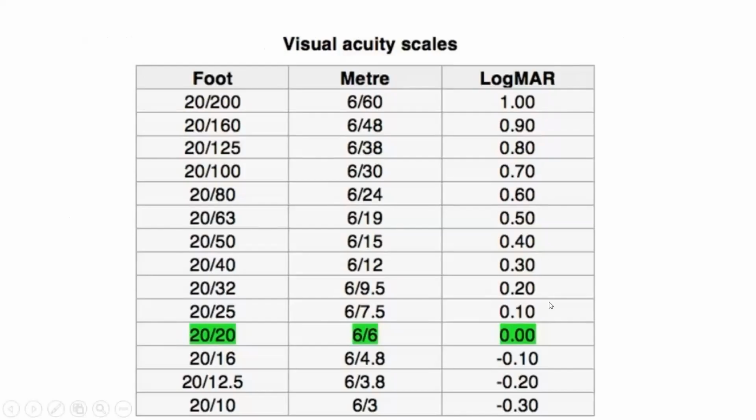So when you see the logMAR value, it is 0.00. Okay, 0 in logMAR means good visual acuity, and 6/60 means 1. So as the visual acuity decreases, the logMAR value increases. So that's what you need to understand here. So generally, when you want to calculate the mean visual acuity, it's very difficult to do with the Snellen's fraction in meters. But it's much easier to do with the logMAR scale.